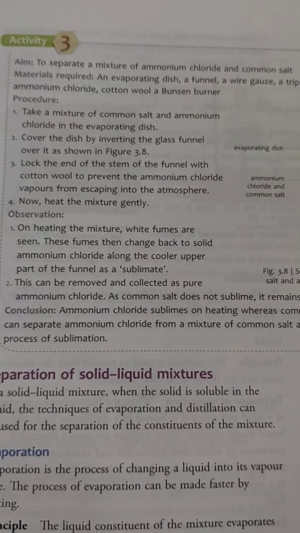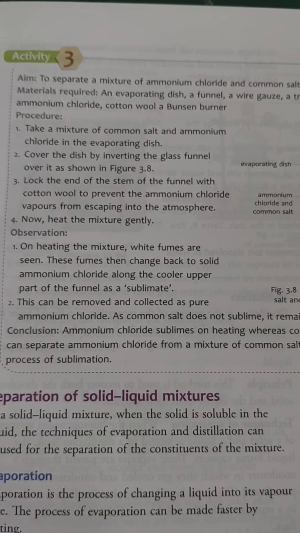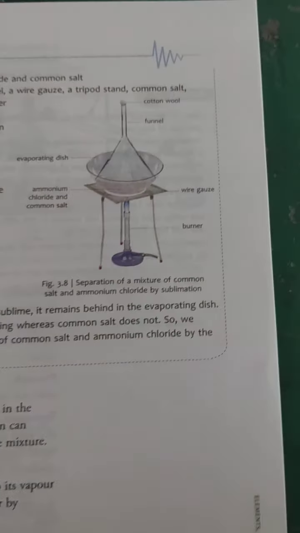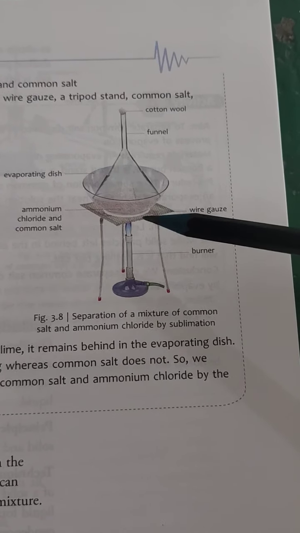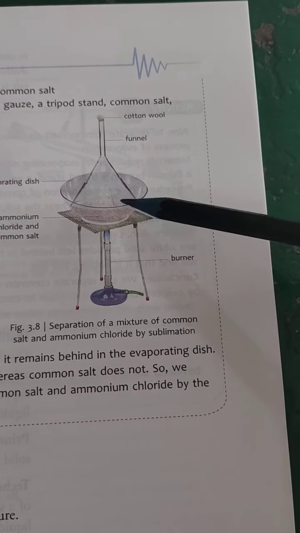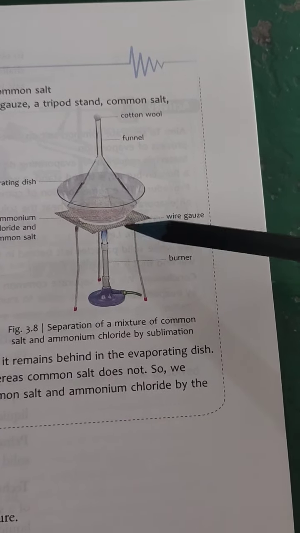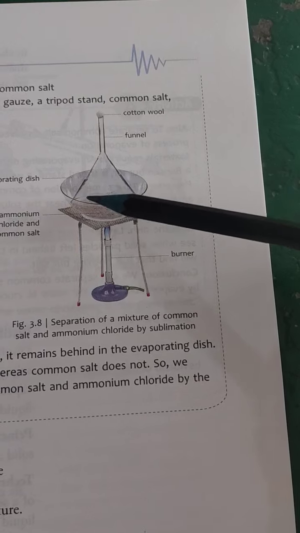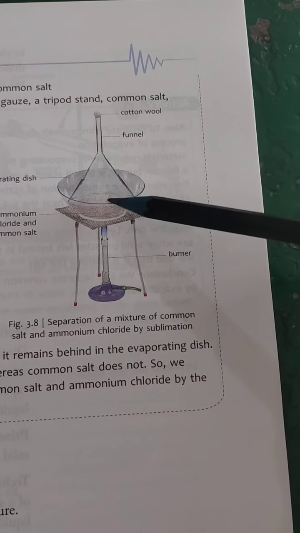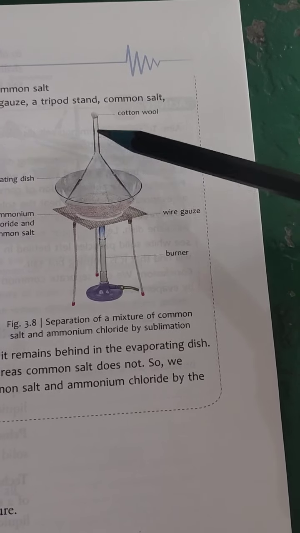Here an activity is given to understand the process of sublimation. You see in this diagram, when a mixture of ammonium chloride and common salt is placed on a burner, the ammonium chloride evaporates upwards in this funnel.